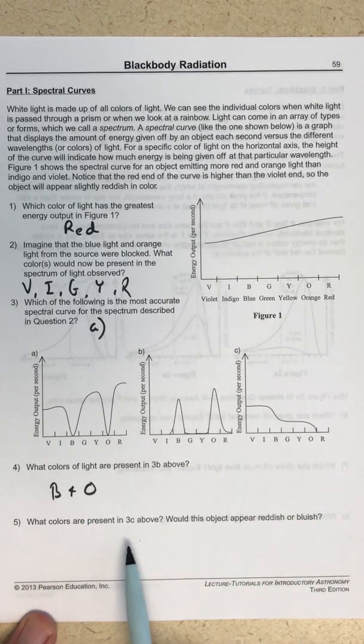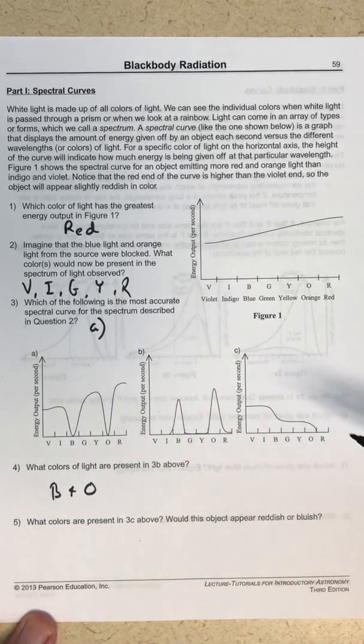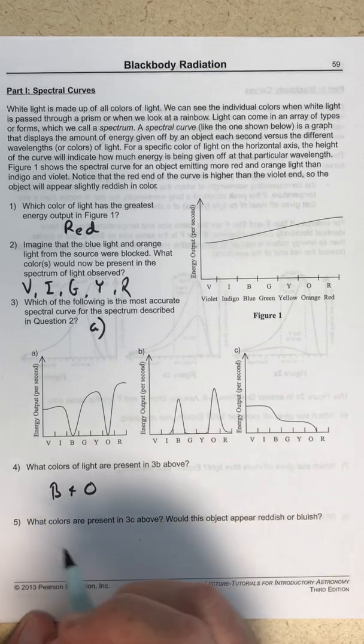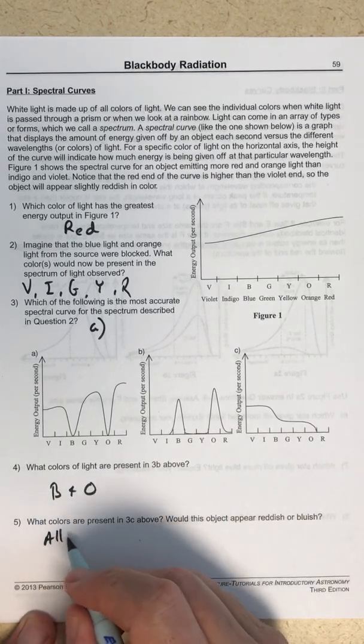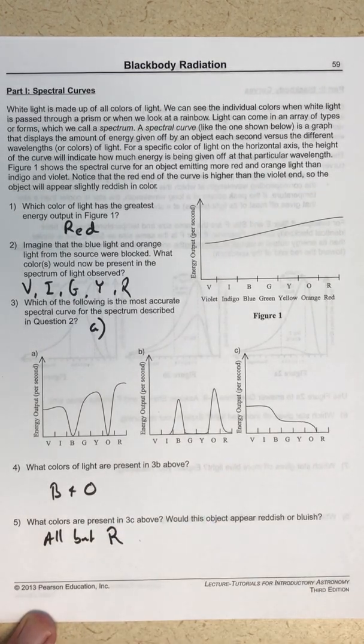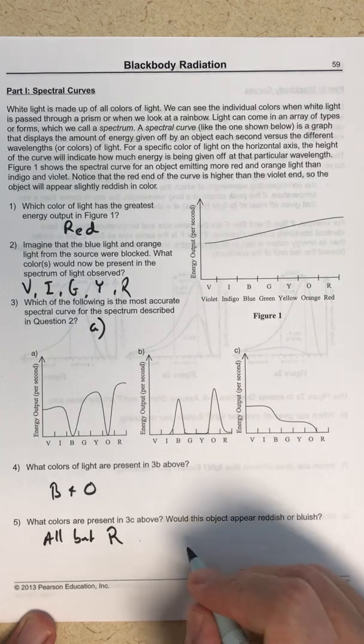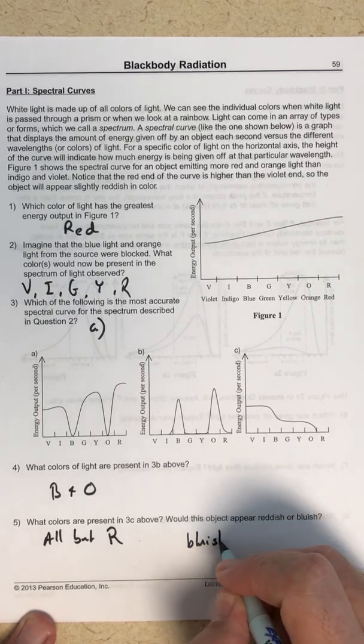What colors are present in 3C above, and would this object appear reddish or bluish? We've got violet, indigo, blue. The spectral curve is going down, so it's green, yellow, orange, and then it dies off and goes to 0. So it has all of those colors except for red. And would this object appear reddish or bluish? Well, it's tilted more to the blue end of the spectrum, so it would appear bluish.